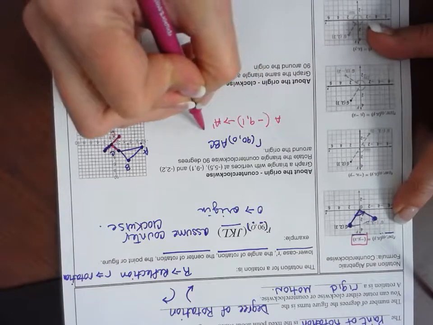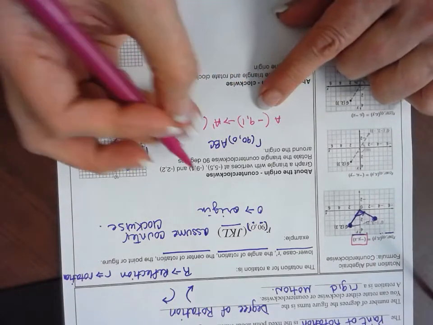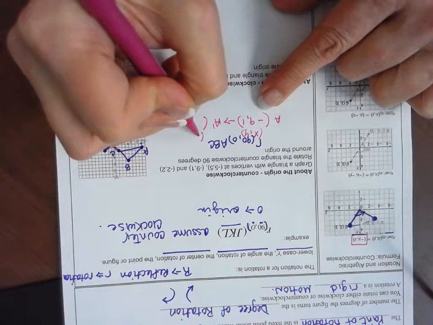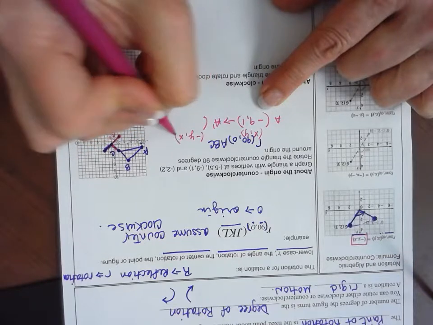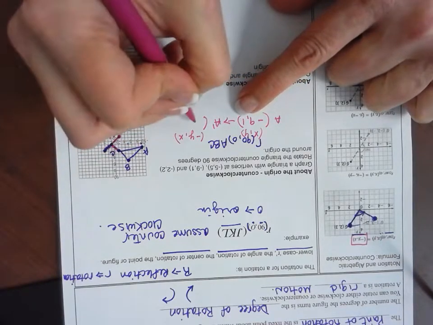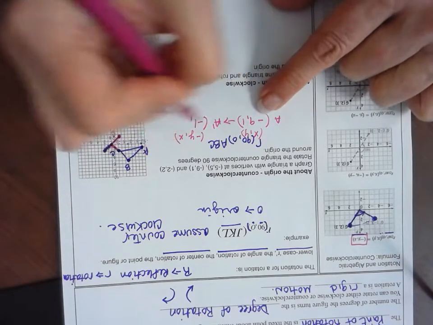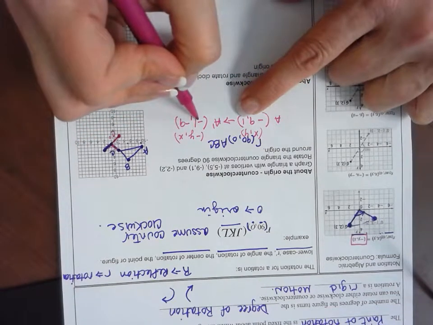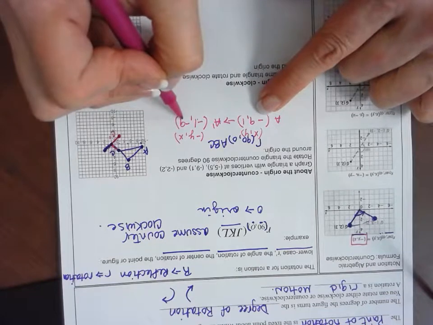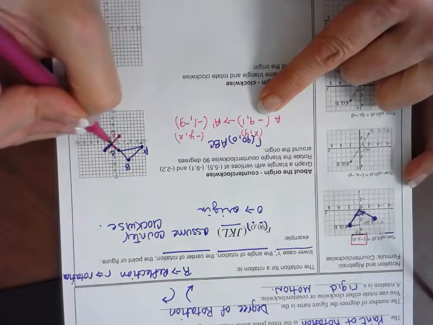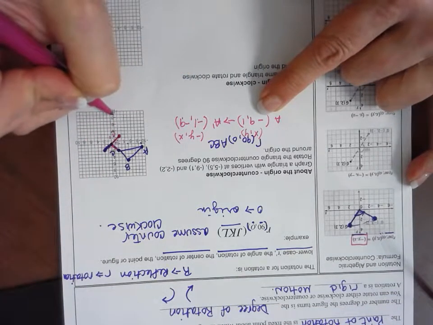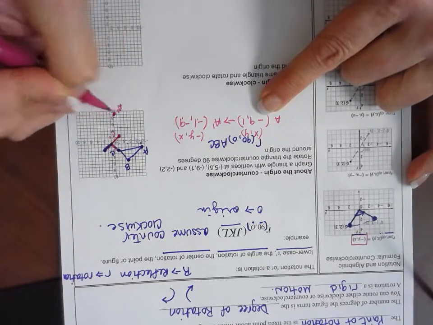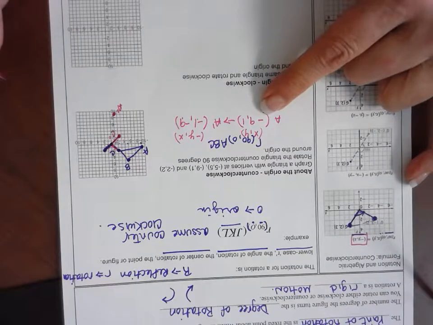That means my A prime point is going to be, because this was (x, y), (negative y, x). So I'm going to have a negative 1 and a negative 9, because I changed the sign of the y, and then I put the x there. So I'm going to go over 1 and down to negative 9, and that becomes my A prime.